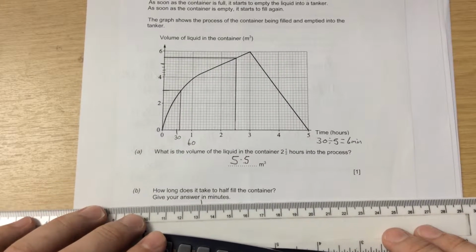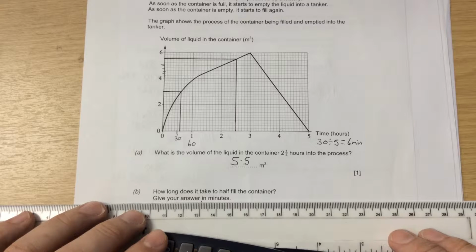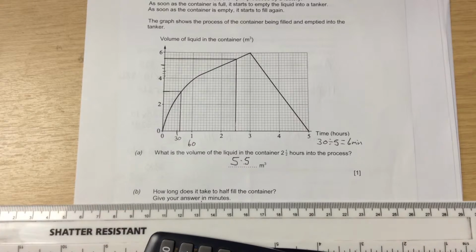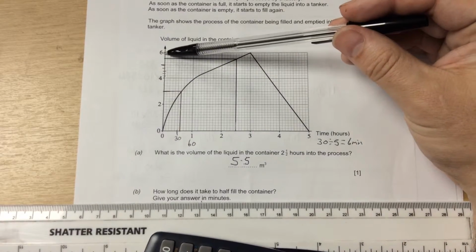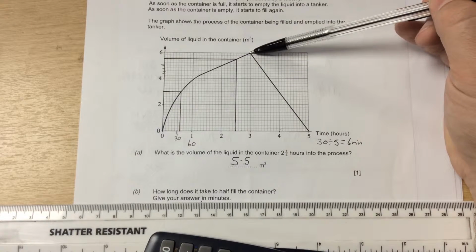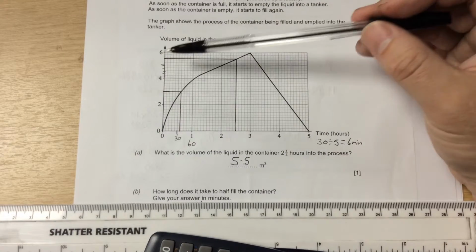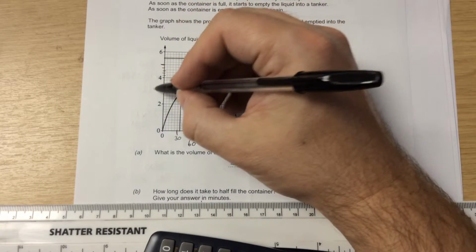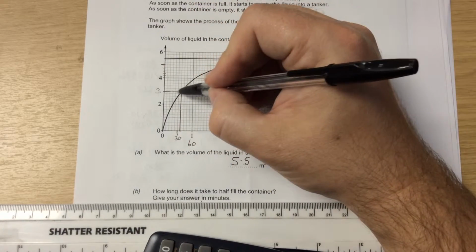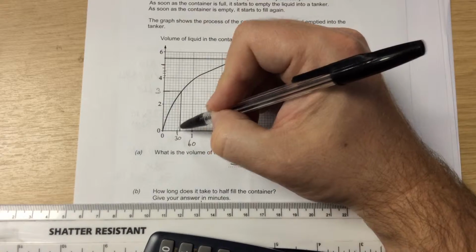Part B. How long does it take to half fill the container? Give your answers in minutes. The container's full when it's up to 6 litres because that's the highest point on the graph. So half full would be half of 6, which is 3. So because half of 6 is 3, I need to come across to my curve and down.